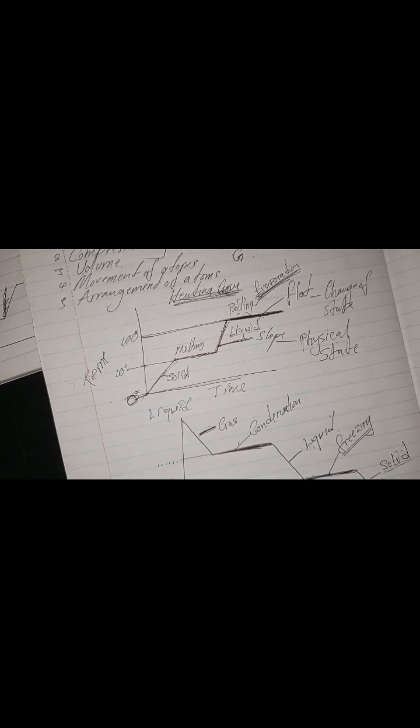When we come to the heating curve, the same thing applies. Where boiling is taking place, we call it the boiling point. Where melting is taking place, when we come to the measurement of temperature, we call it the melting point. So this is all you need to understand on this first topic, which is matter.